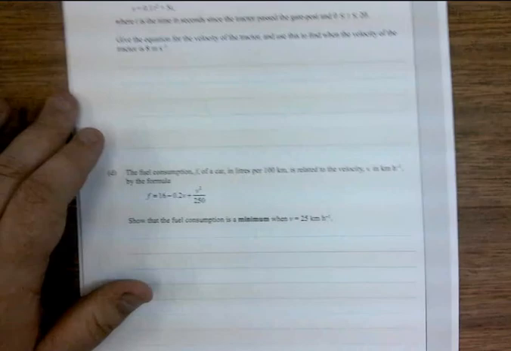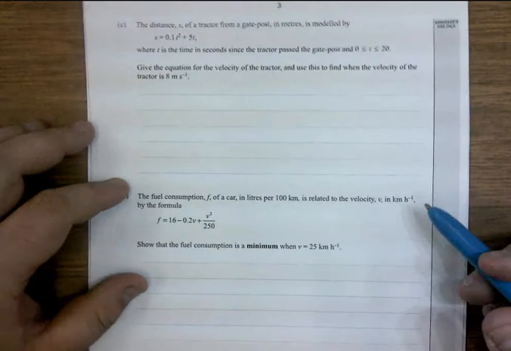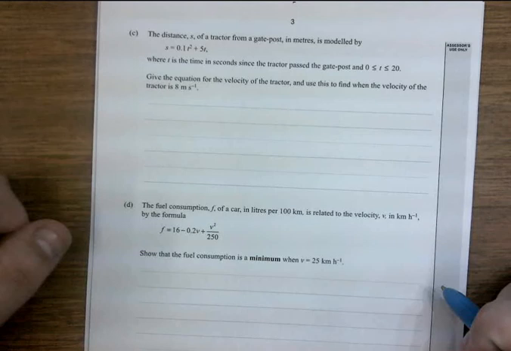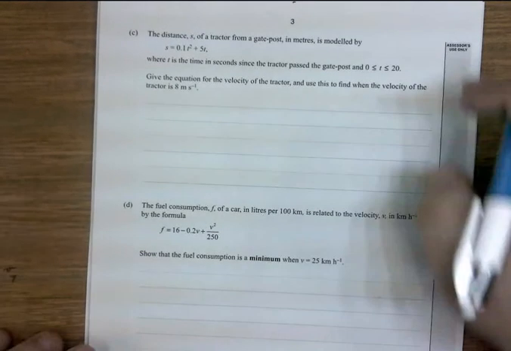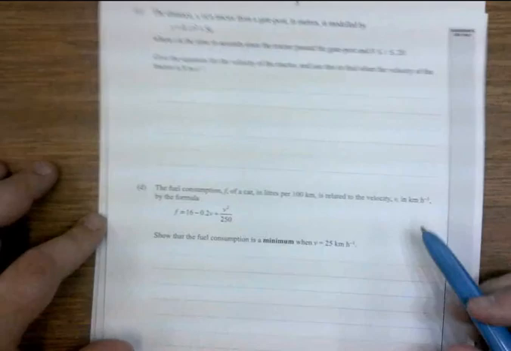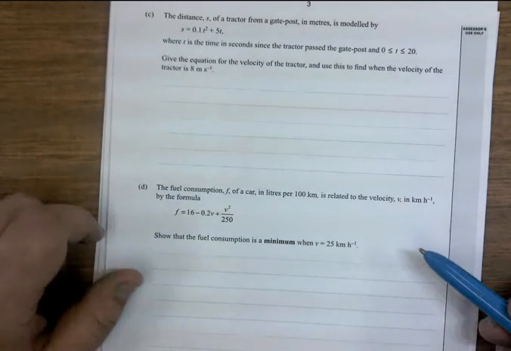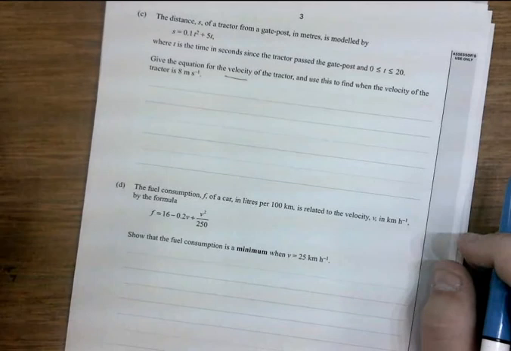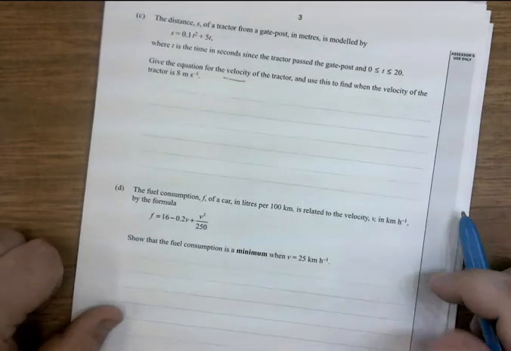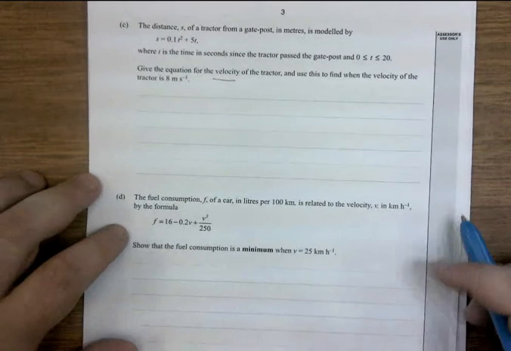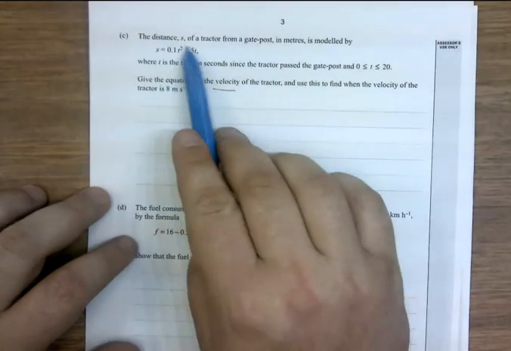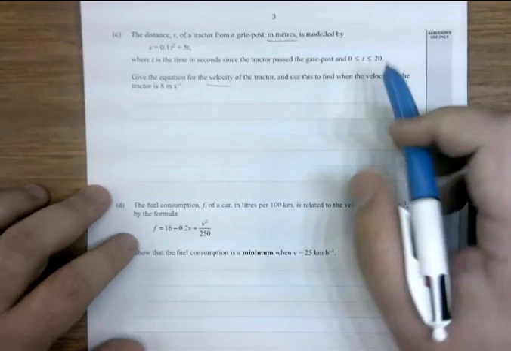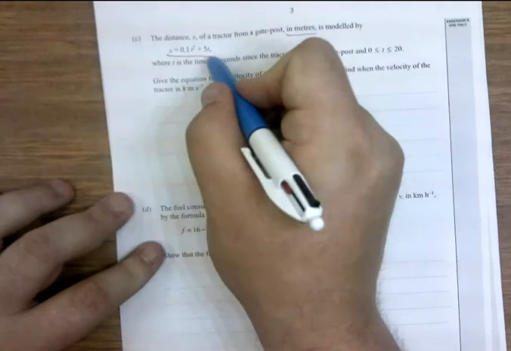Okay, here we have a kinematics problem. You can be almost certain that there will be kinematics problems, more than one, in the exam. So the relationship between distance and velocity, and we know that distance derived gives you velocity. So the distance s of a tractor from a post in meters is modeled by that. So there's your distance equation.